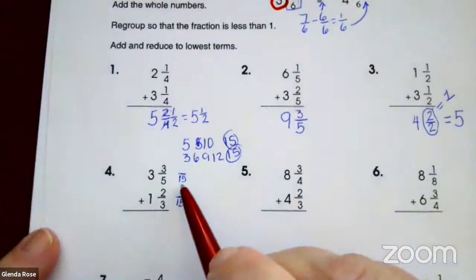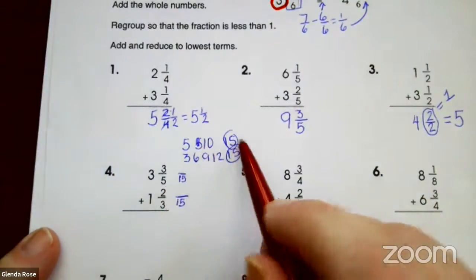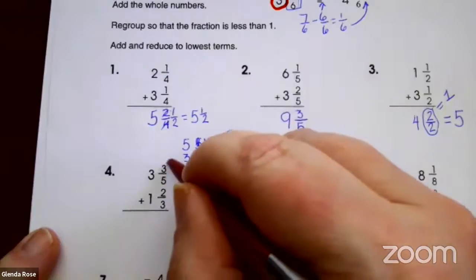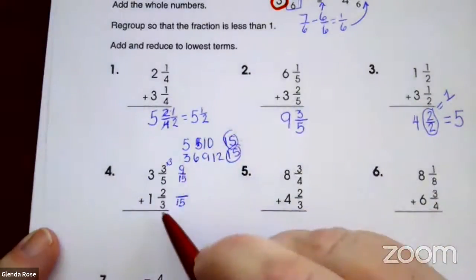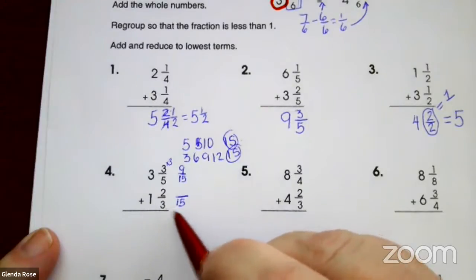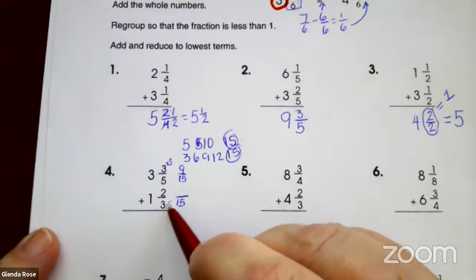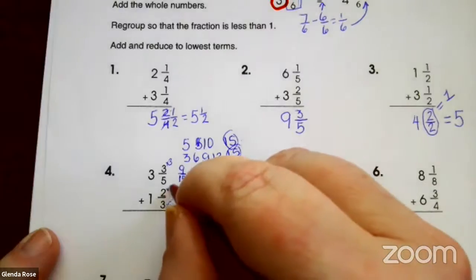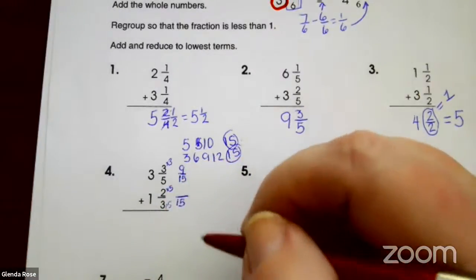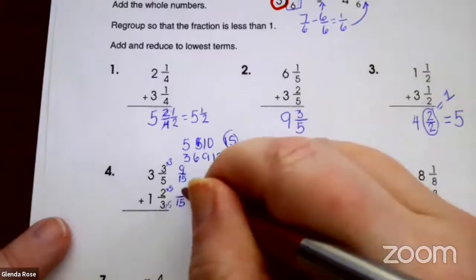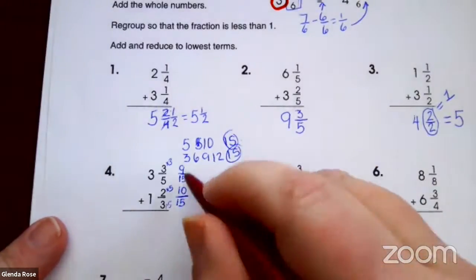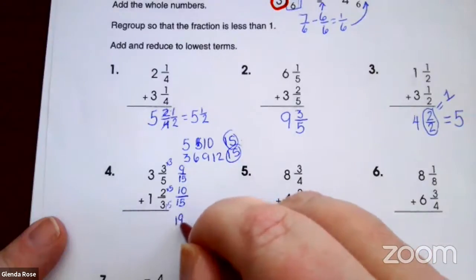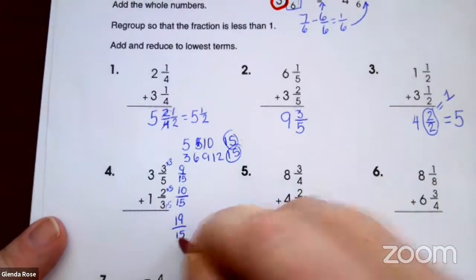How do I get to 15 from 5? I multiply times 3. So I have to multiply this times 3. 3 times 3 is 9. How do I get to 15 from 3? I multiply by 5. So I have to multiply the top by 5 also. Whatever you do on the bottom, you have to do to the top also. So here we have 10. Now I can add, and I get 19/15.